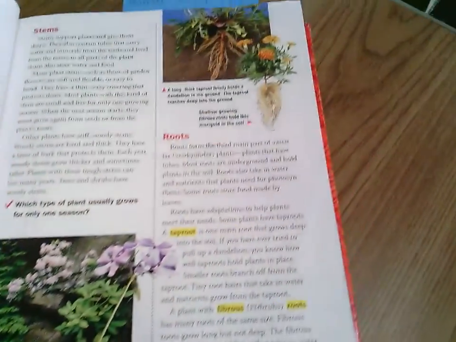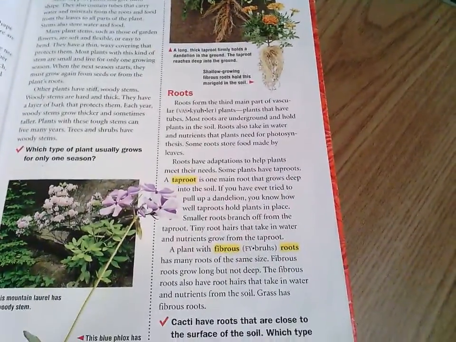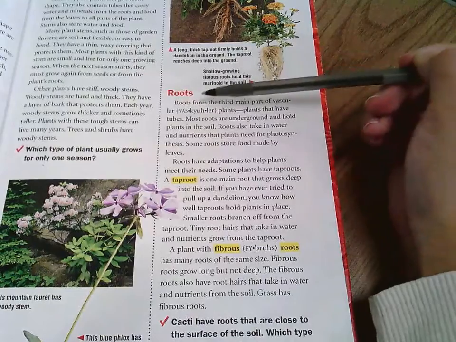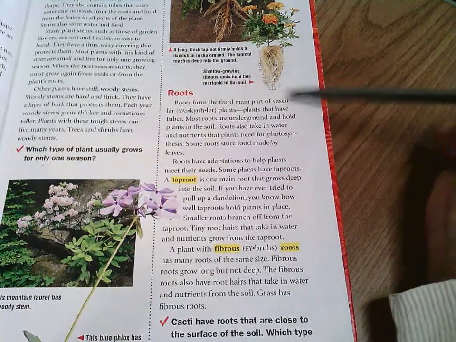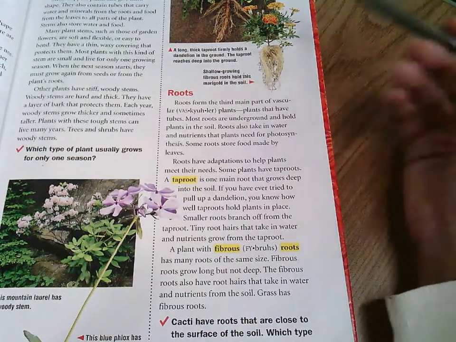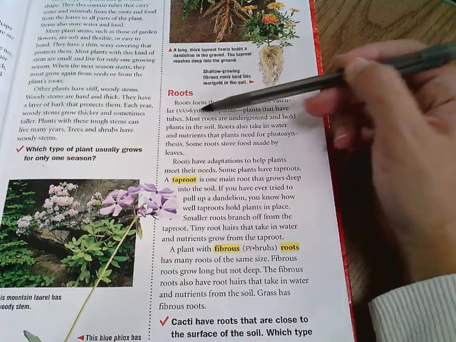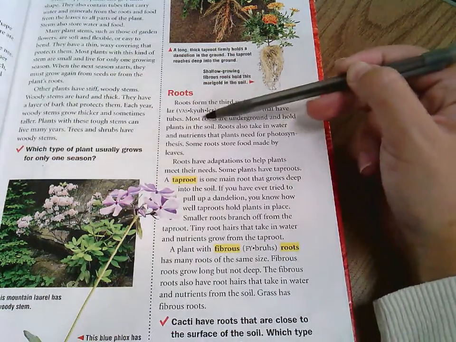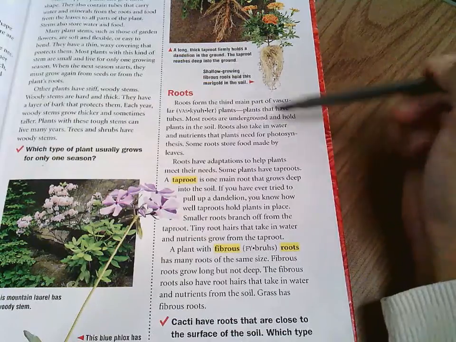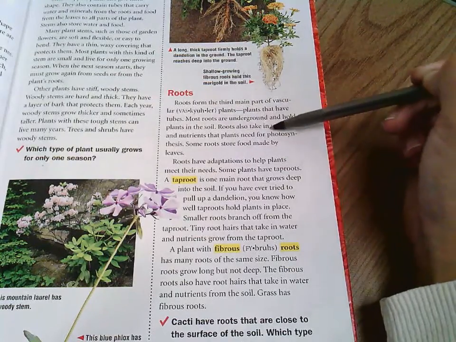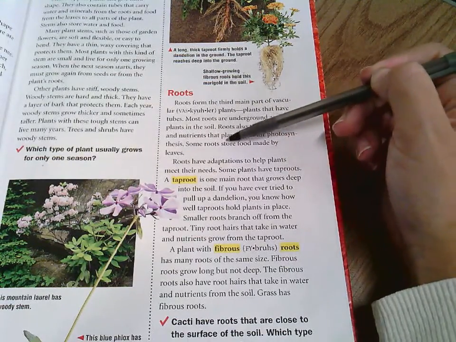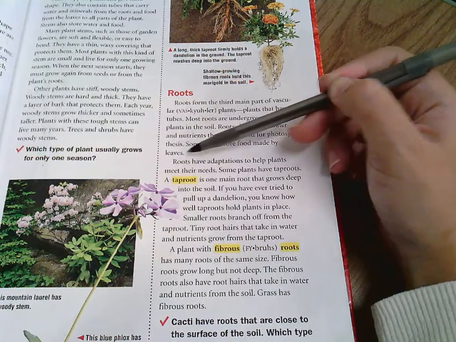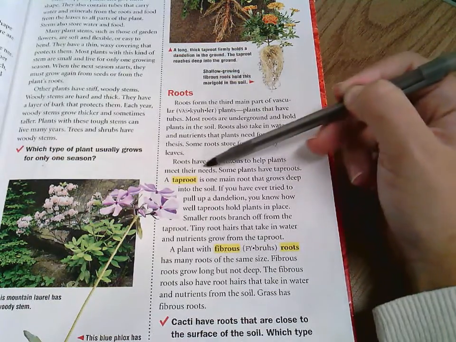All right. Now we're going to read about roots. Roots. Roots form the third main part of the vascular plants. Plants that have tubes. Most roots are underground and hold plants in the soil. Roots also take in water and nutrients that plants need for photosynthesis. Some roots store food made by leaves. Roots have adaptations to help plants meet their needs.